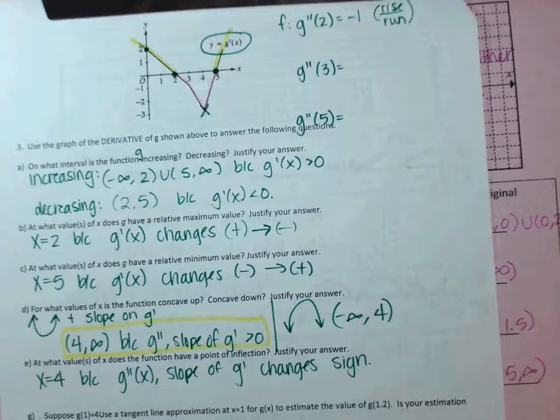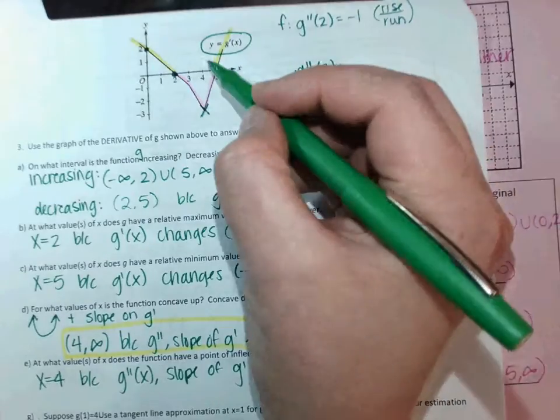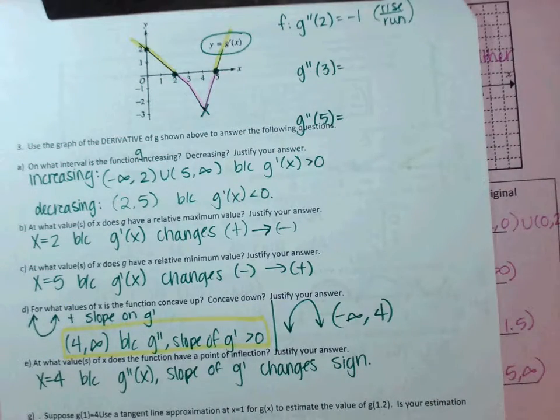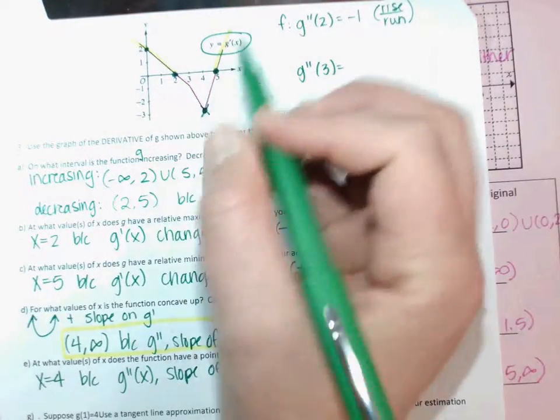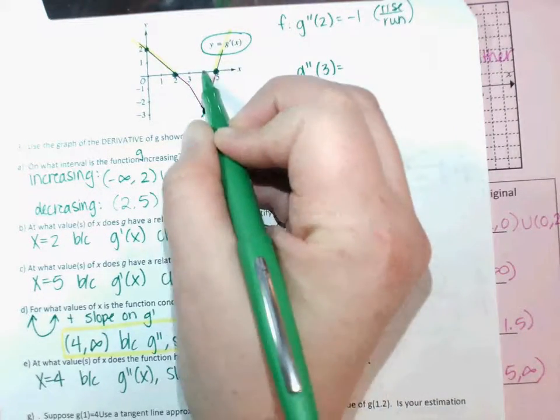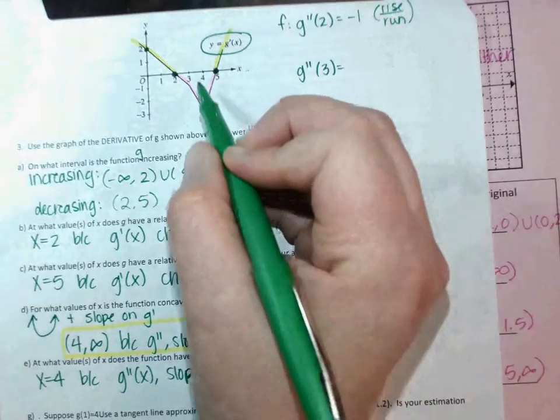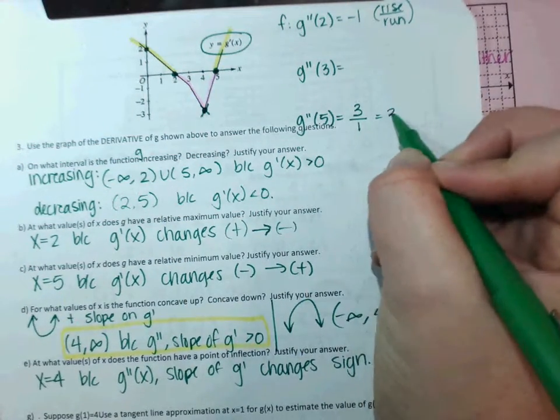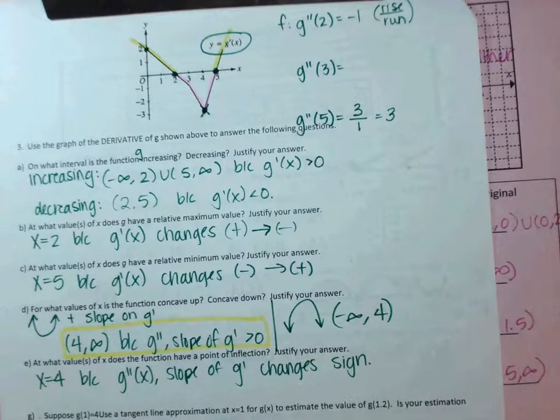Okay, now let's do it at 5. Notice we're skipping 3 for a second. Okay, go to 5. 5 is right here. You can use the endpoints of the line to count the rise over run. So if I'm here, what's my rise over run from here to here? 3 over 1, which is just 3.